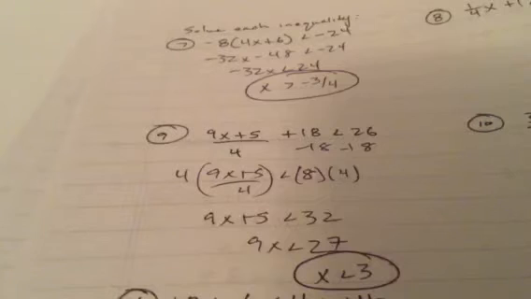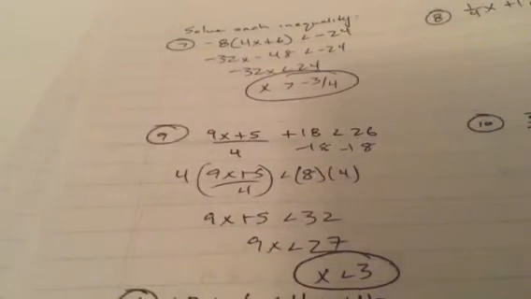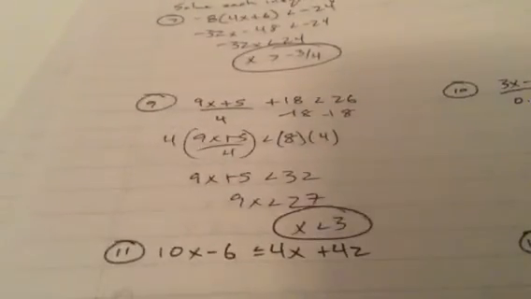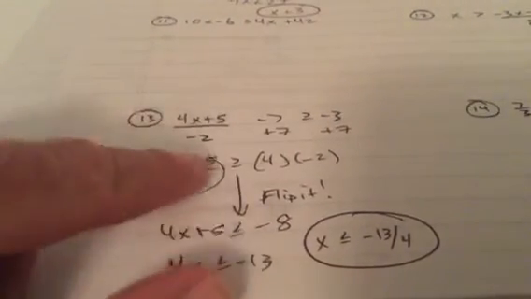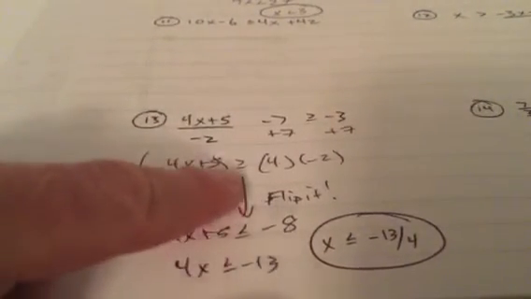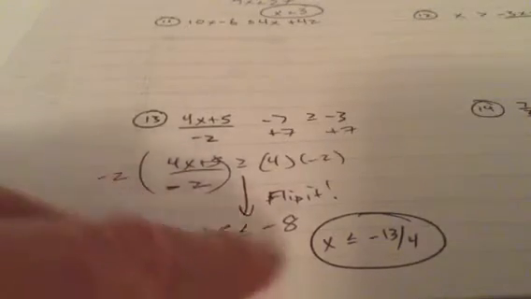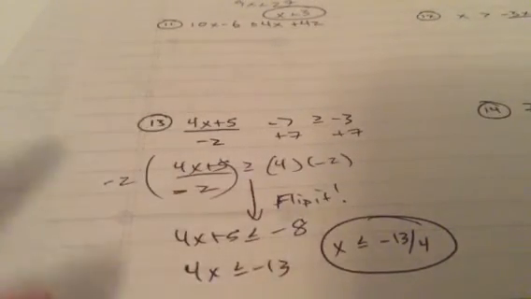Subtract 18 from both sides. Then multiply by that 4. Subtract 5. Divide by 9. That's a nice answer. The next one is number 13. Add 7 to both sides. Then you're going to multiply by a -2, so flip that sign. Subtract 5. X is less than or equal to -13/4.